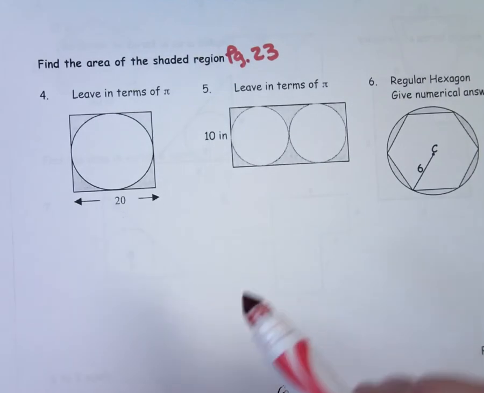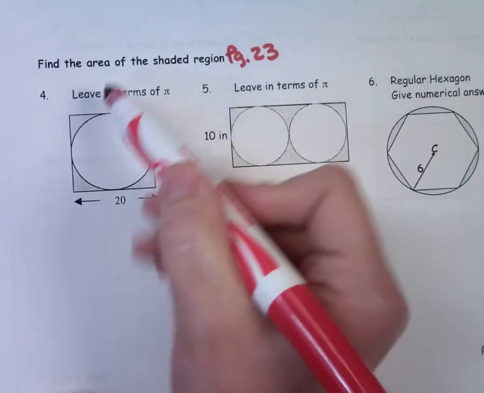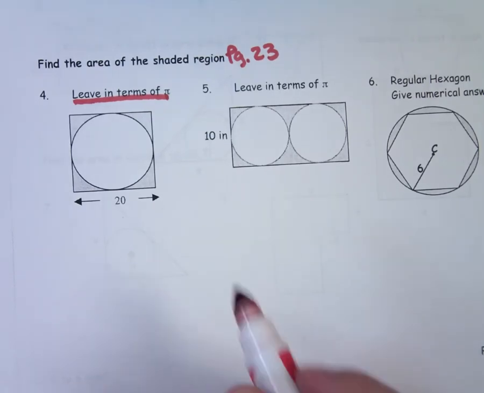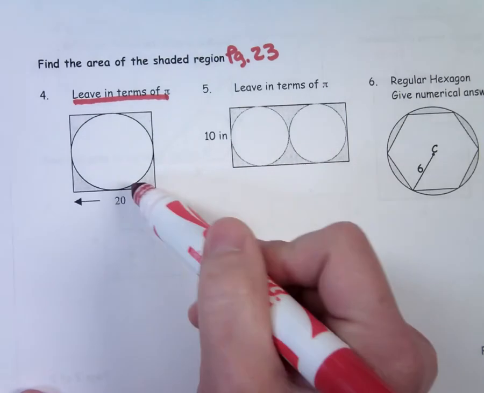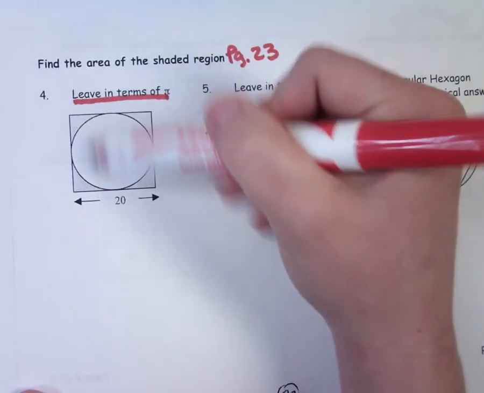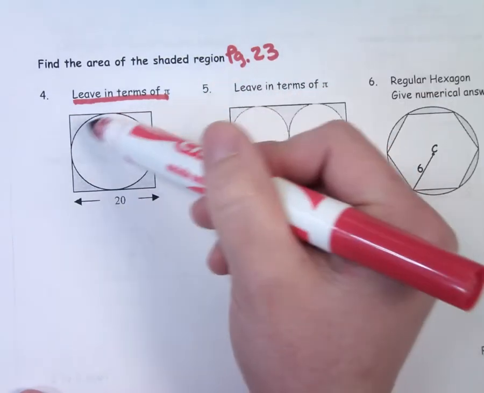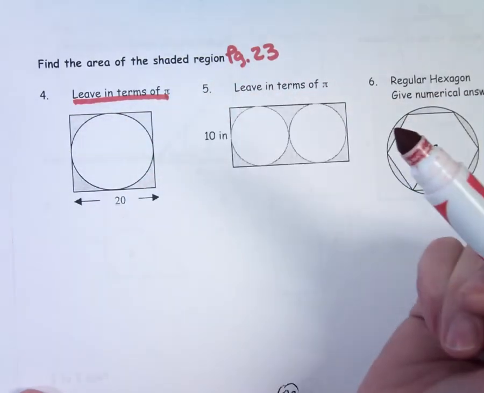So number 4, we want to find the area of the shaded region, and the directions do say to leave the answer in terms of pi. So I'm going to do that, and then I'm also going to do a decimal approximation, just in case you ever need to know how to do that. Okay, so if I want to find the area of these shaded pieces, I'm going to find the area of the entire shape, and then I'm going to subtract the circle.